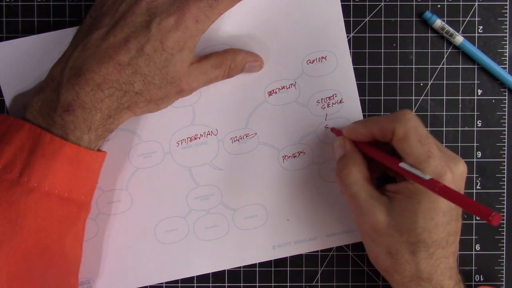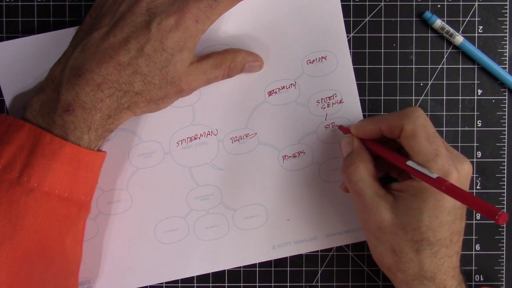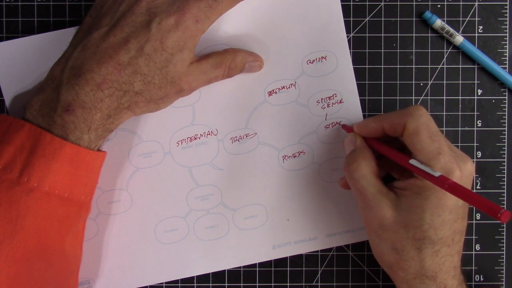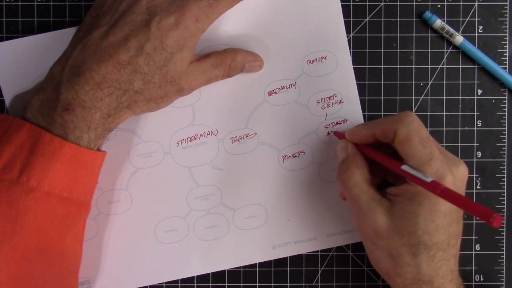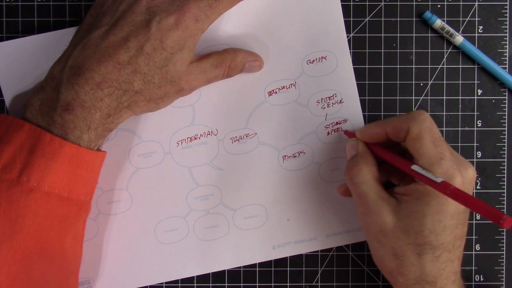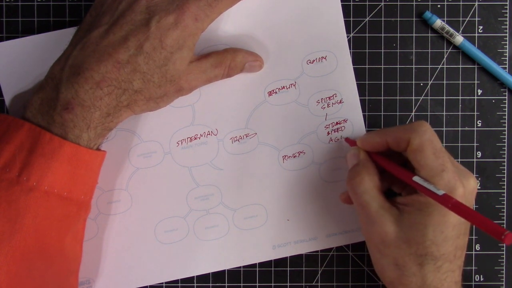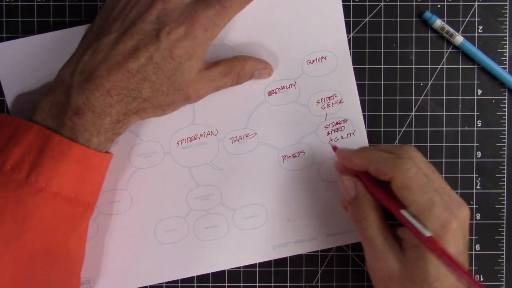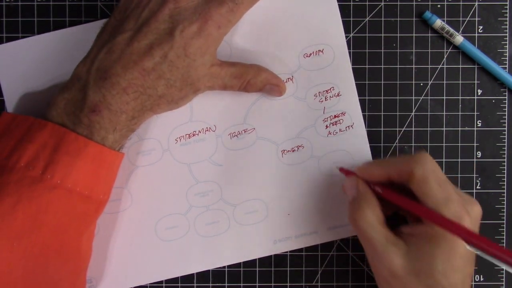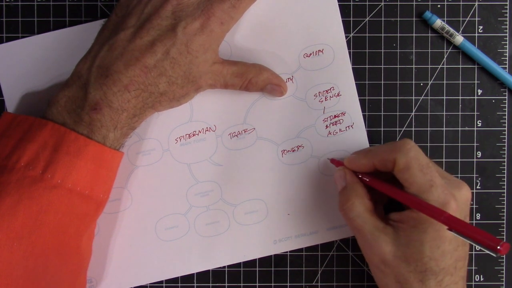He's got, of course, strength and speed, agility. So we put those all together. That all kind of goes with strength and everything, or his powers.